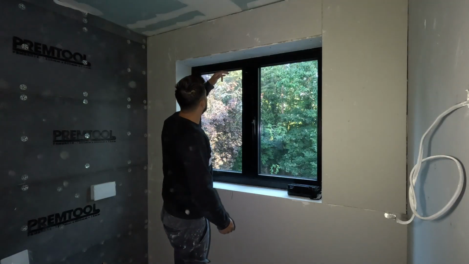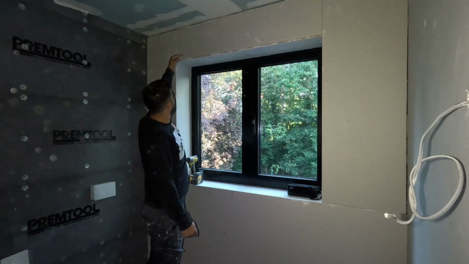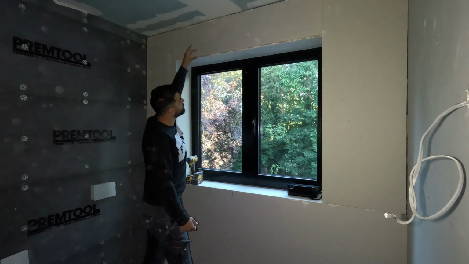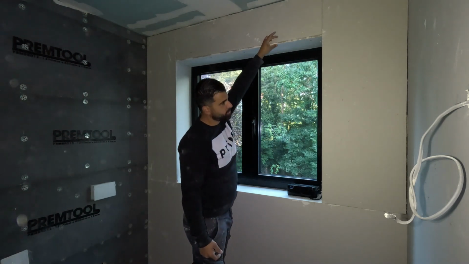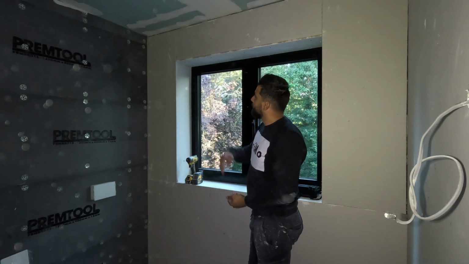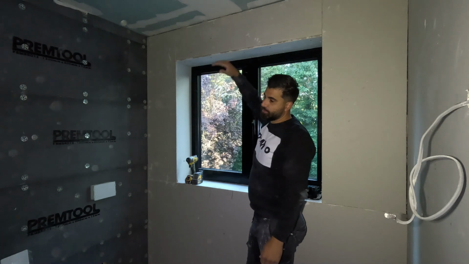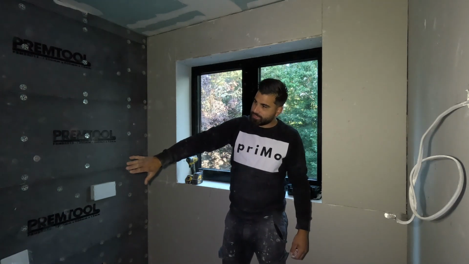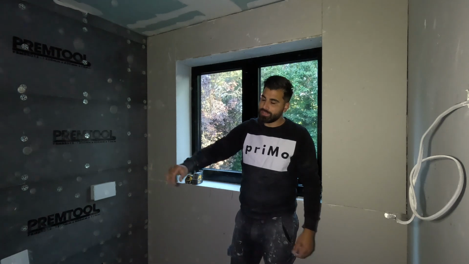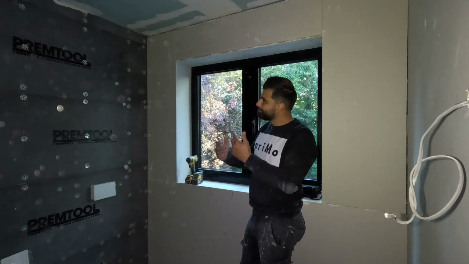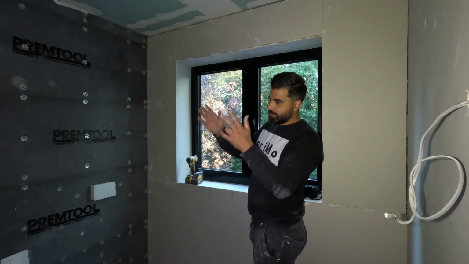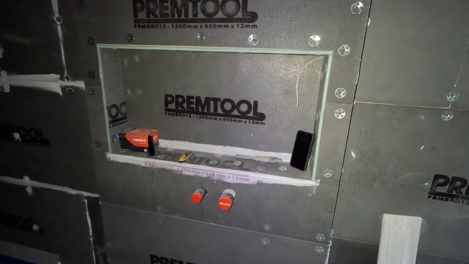Now, the setting out here, we're going to end up with a 50-60mm cut around the top of the window. That's what it is. Now, if I drop that down 60mm, it would have interfered with my bath finished height and niche height. So I had to really set the room out based on that first niche that was sitting above the bath.